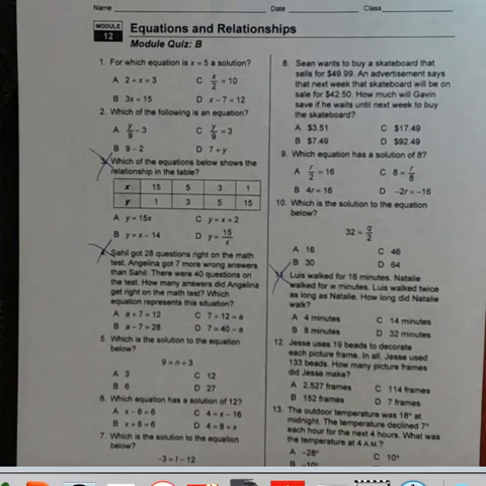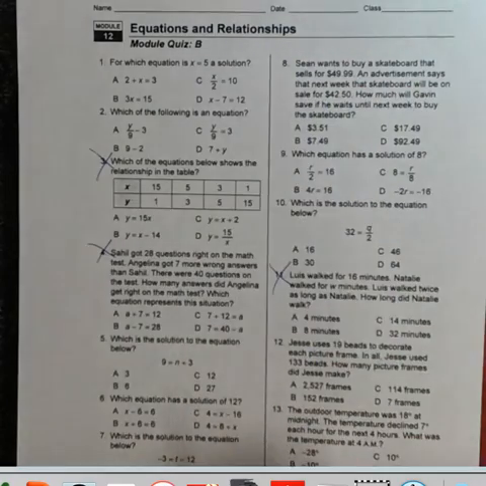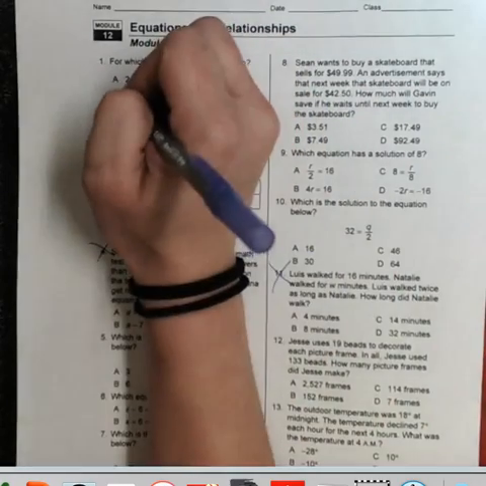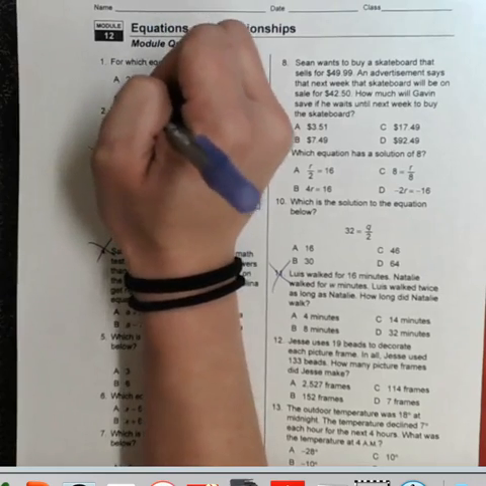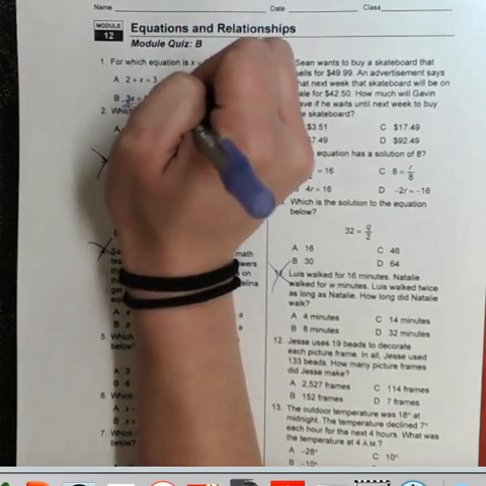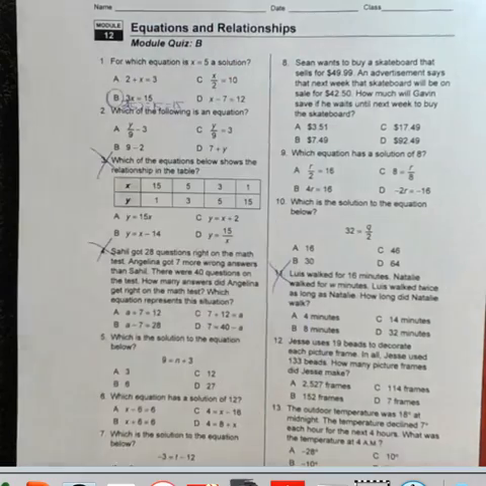Okay, we're going over the Module 12 review, so let's get started. Number 1, for which equation is x equal 5 a solution? Okay, you can go about this two ways. You can either plug 5 in for your variable or you can go and solve. If you go and solve, you should find that 3 times 5 does in fact equal 15. So B is your answer for number 1.